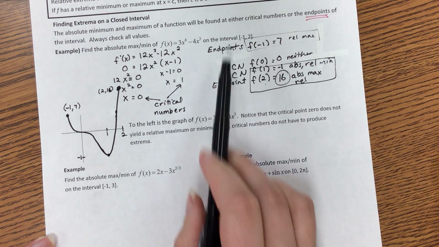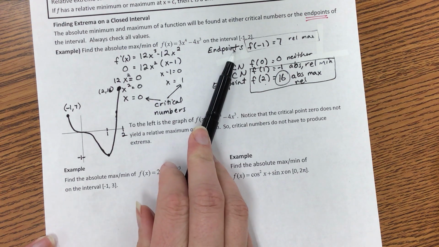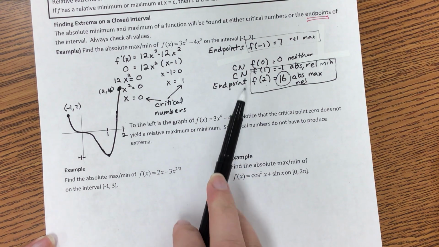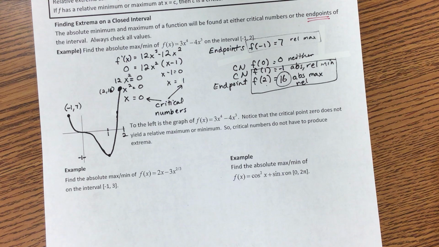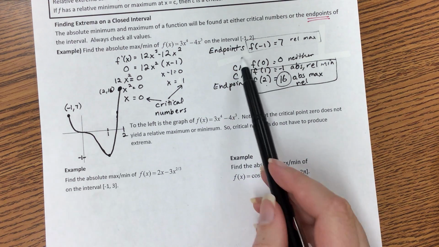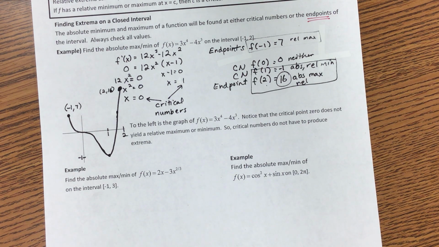So my suggestion of how to write this: start with the furthest left endpoint, then write your critical numbers in order, and then finish up with the last endpoint. Or do all your endpoints and then do all your critical numbers. Just don't forget the endpoints. All right, let's keep going.